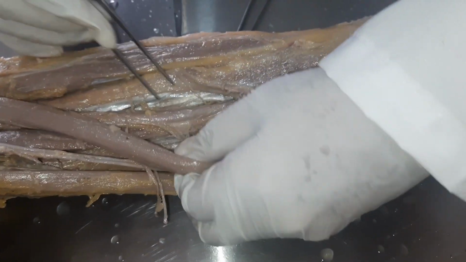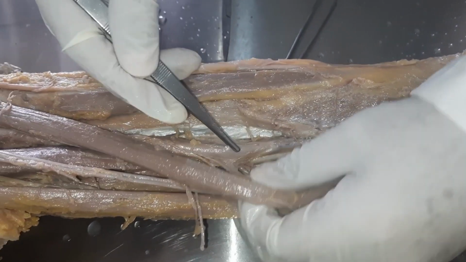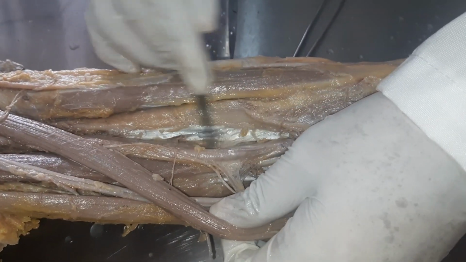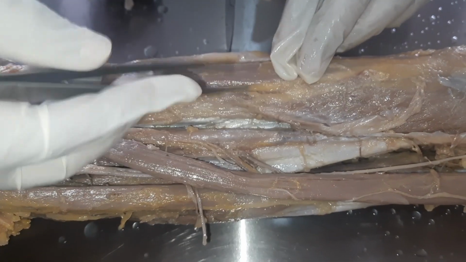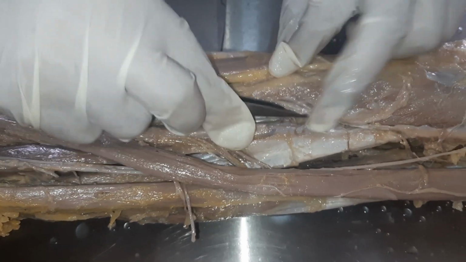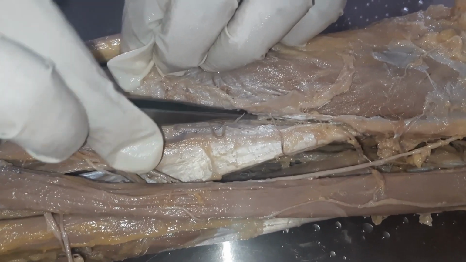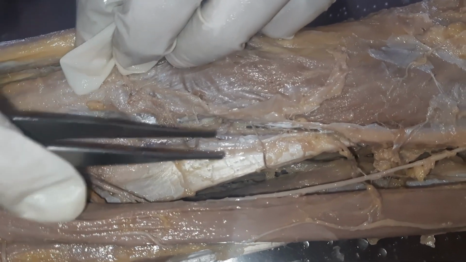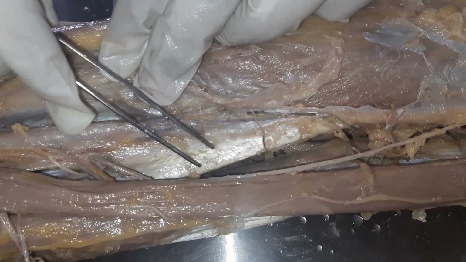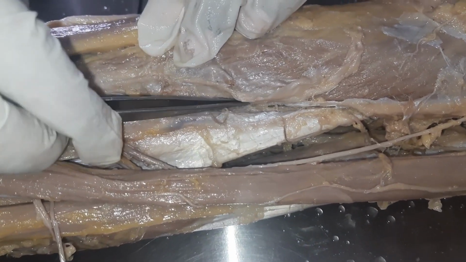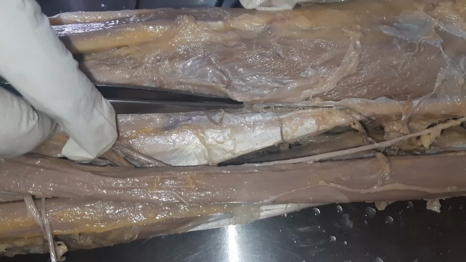Through the adductor canal, the structures like femoral artery and the femoral vein, they will enter into the adductor canal, and it reaches adductor hiatus. Adductor hiatus is the opening in the adductor magnus. Then after passing through the adductor hiatus, it reaches popliteal fossa.